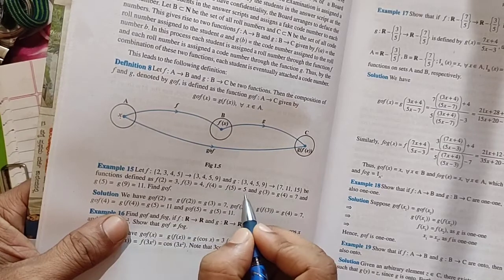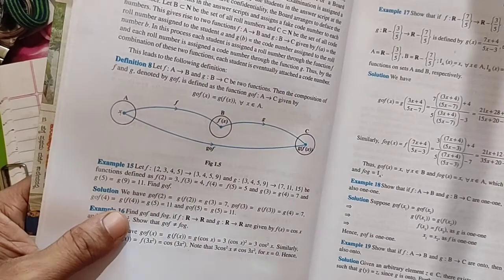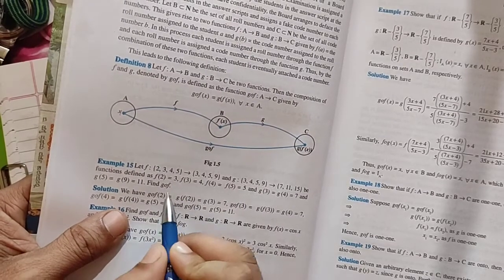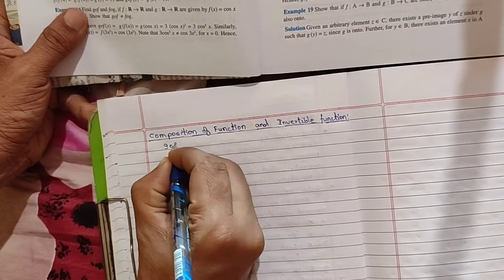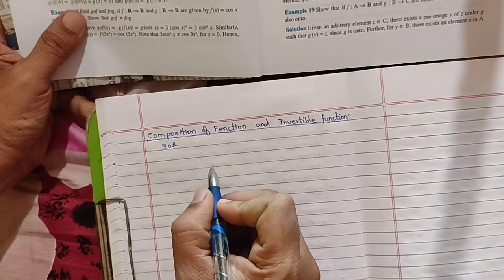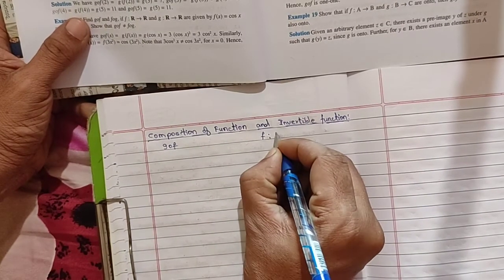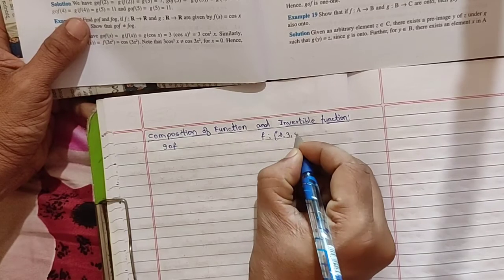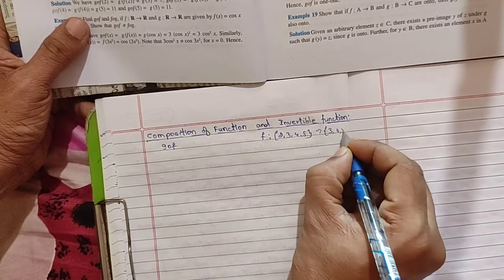Now we have to find G of F. I will write it now. F is the function from {2, 3, 4, 5} to {3, 4, 5, 9}.